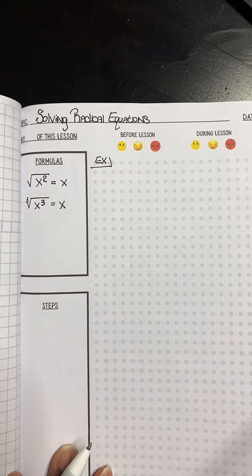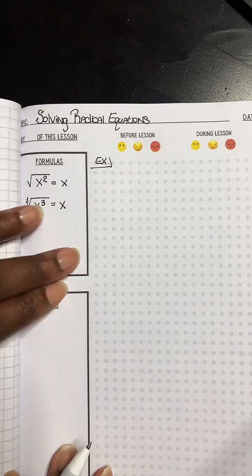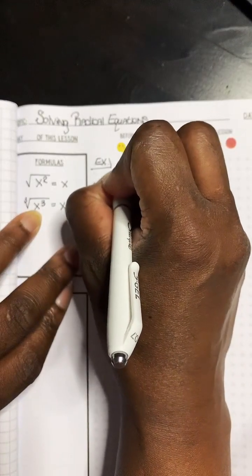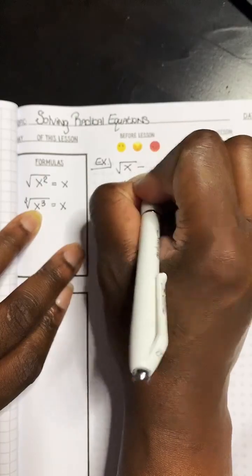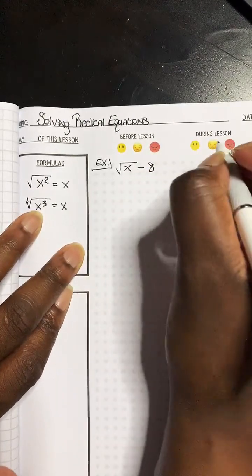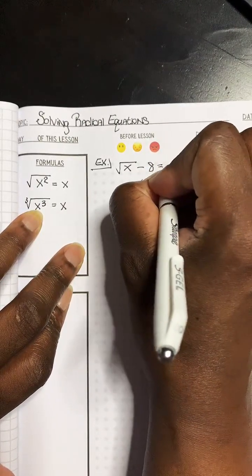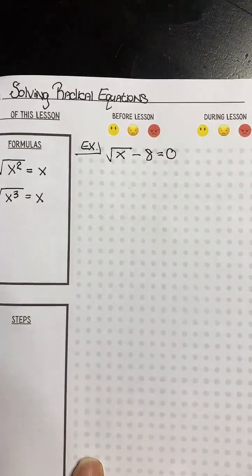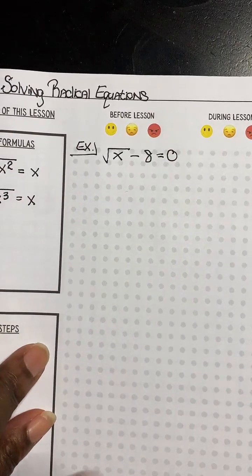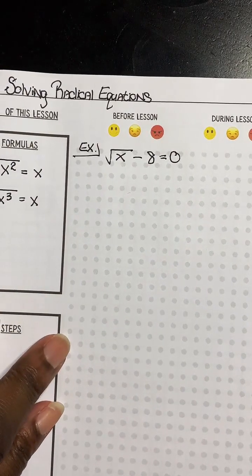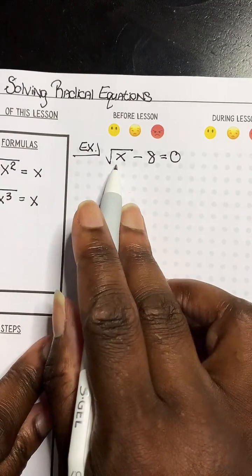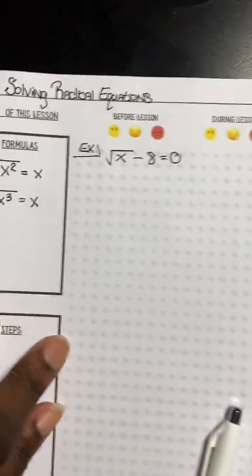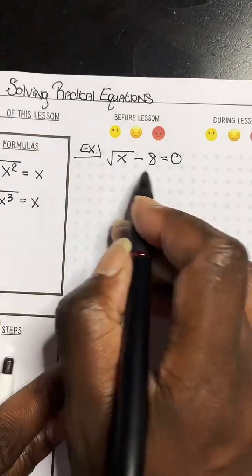All right, so going to keep it light and simple on the very first one. So we have the square root of x minus 8 equals 0. Okay, I said we're going to keep it nice and light in the beginning, and then we're going to add the insanity towards the end. Yay! All right, so just like any other solving of equations, we want to get our x by itself. We want to isolate that variable. So the first thing I want to do is let's get rid of this minus 8.